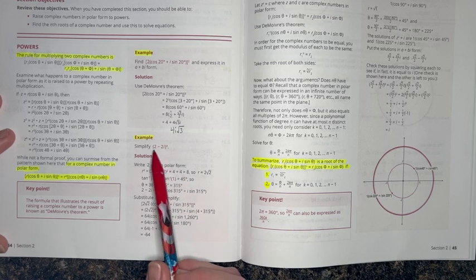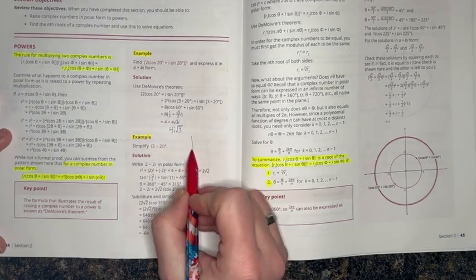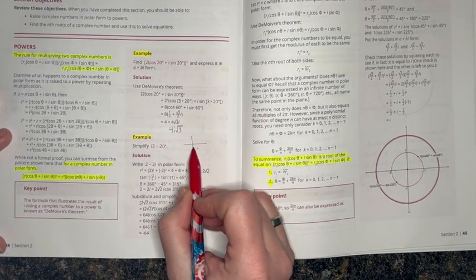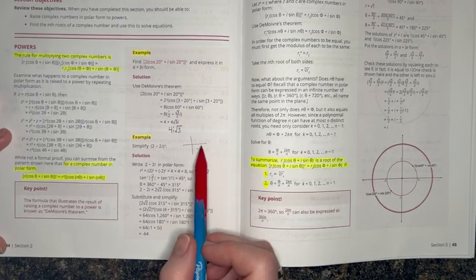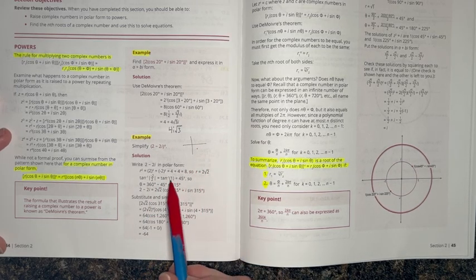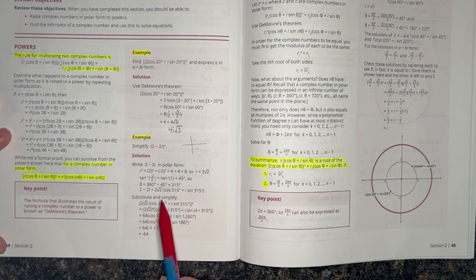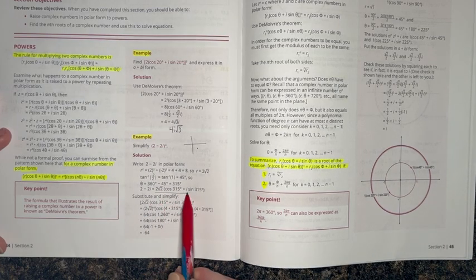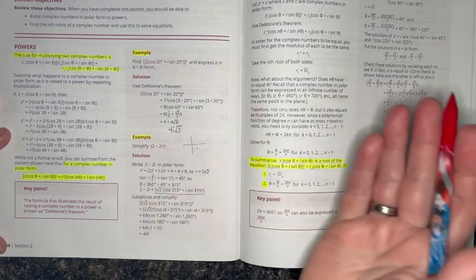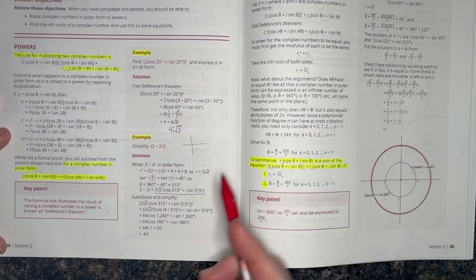Now remember, you have to think about where this is plotted, positive 2, negative 2, which is over here, 4th quadrant. So we are going to be finding a reference angle and subtracting that from 360 degrees, and we got our 315. So this is the polar form. Now that it's in polar form, we can take it to the power of 4, okay?